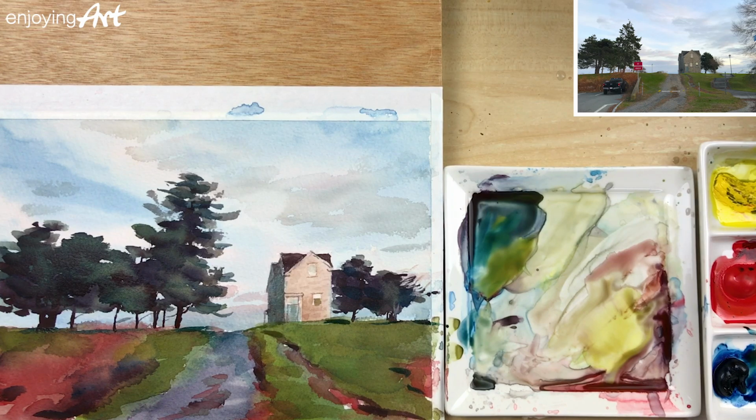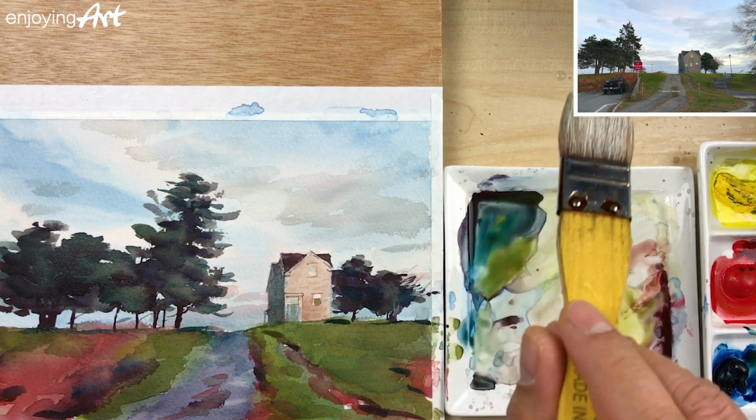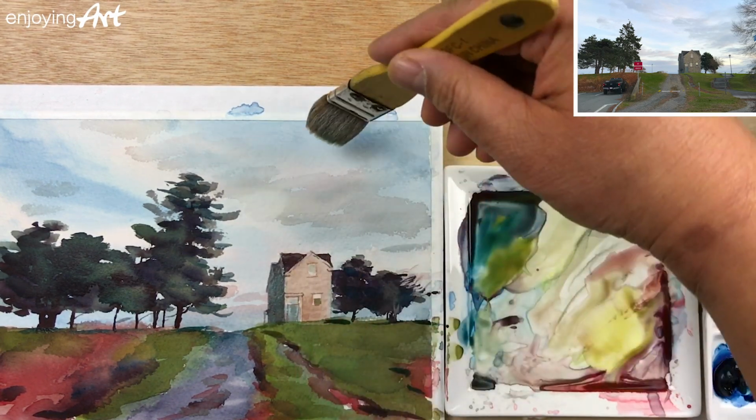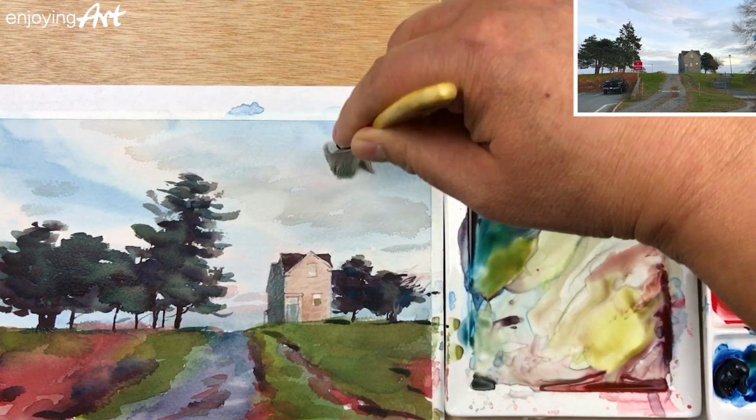Now, let's look back to the sky. The sky is good enough. And I'm going to use this 1-inch flat brush. I'm going to have this area a little bit softened.